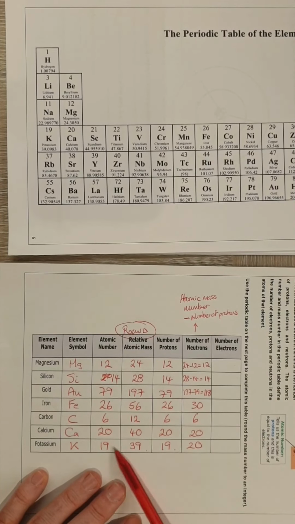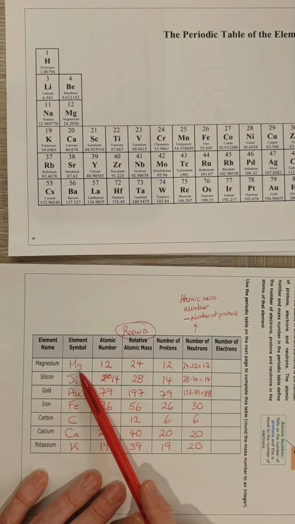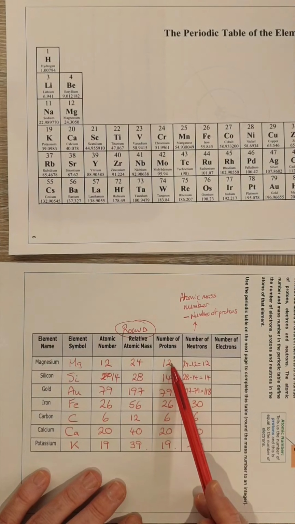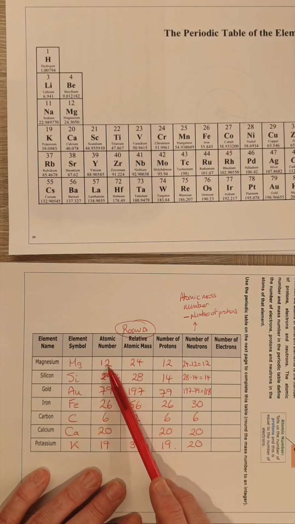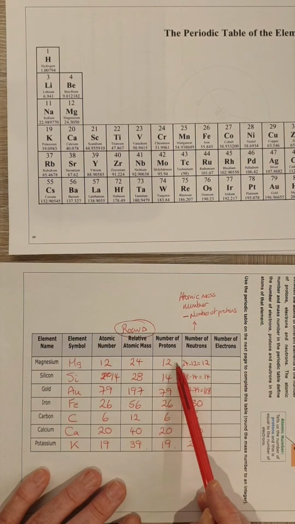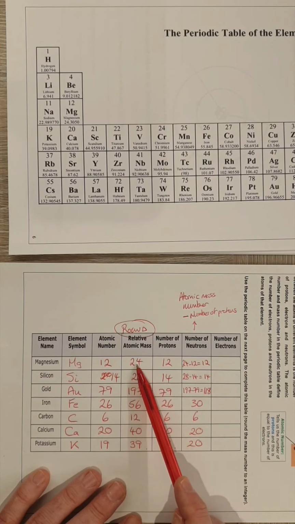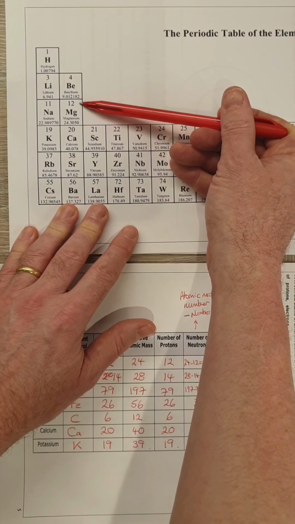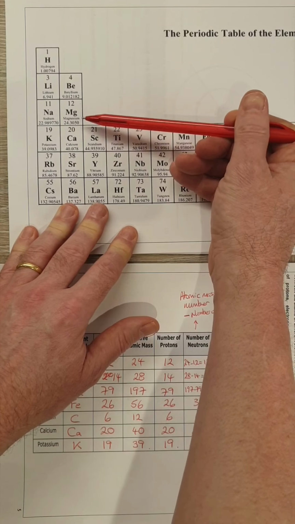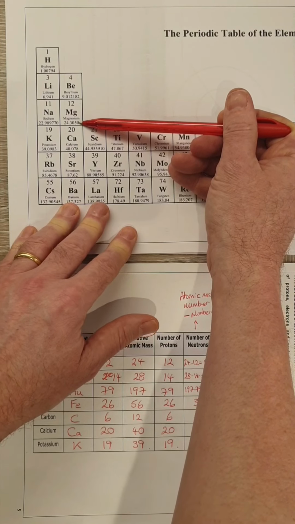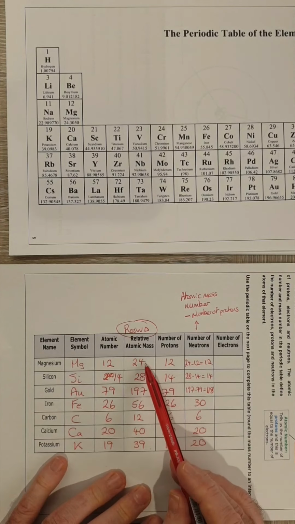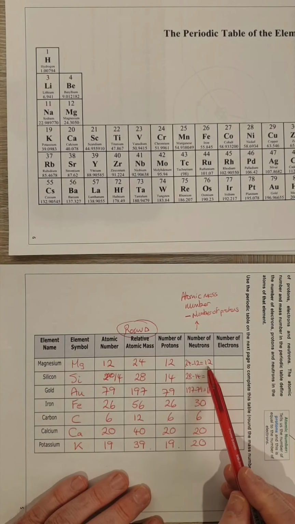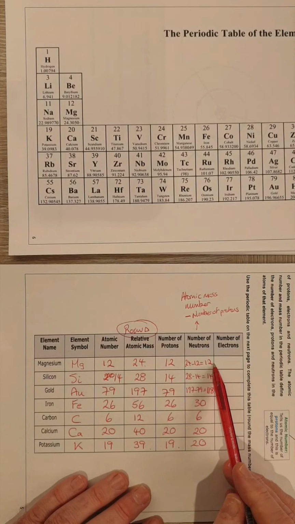So here we have the completed answer. So we see magnesium, its symbol is Mg. It's got an atomic number of 12, so that is the number of protons. So by just looking at the atomic number, we write that as the number of protons. The atomic mass, that's the bigger number that's in the table. So the smaller number for magnesium is 12, that's the atomic number, the number of protons. The larger number, that's the mass number. It's 24.3, which we round down to 24, and that gives us the number of neutrons is 12. 24 minus 12 to equal 12.